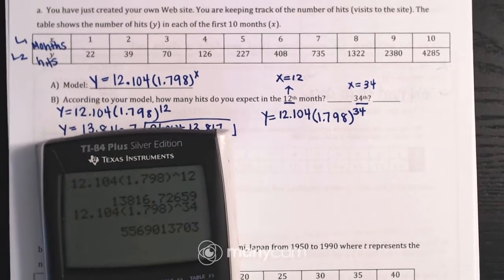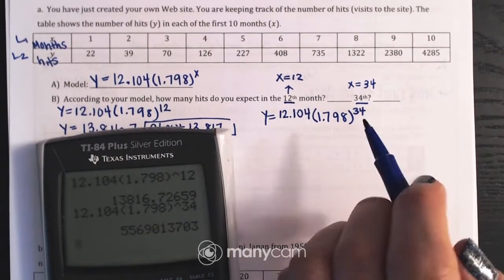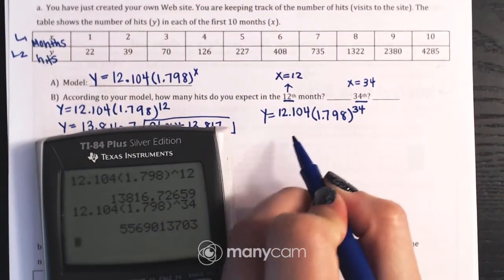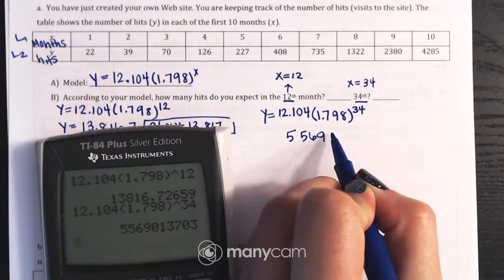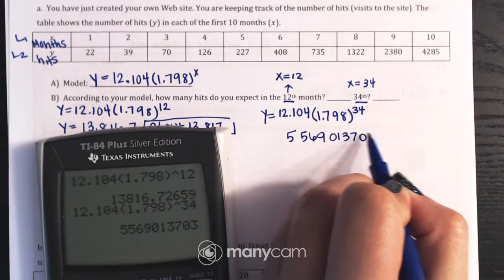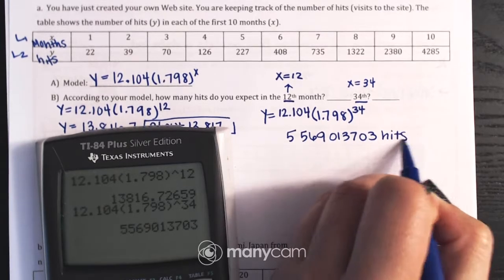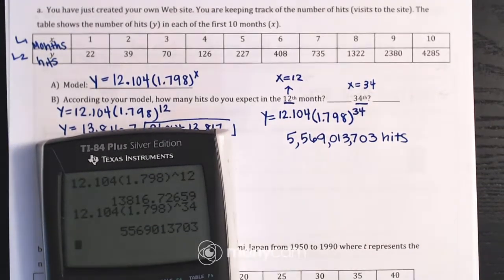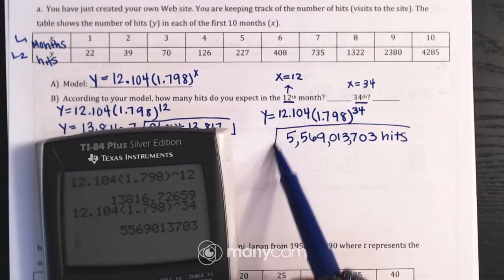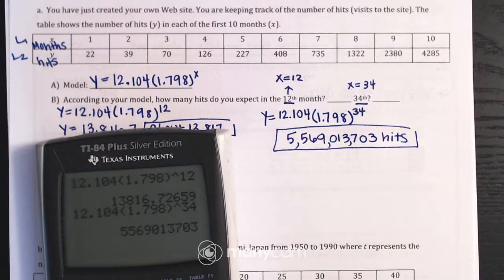So this time I got a huge number. So after 34 months, this is 5 billion. So 5,569,013,770 hits. That's over 5 billion hits after 34 months. So we can see that it increases super fast when it's an exponential function.